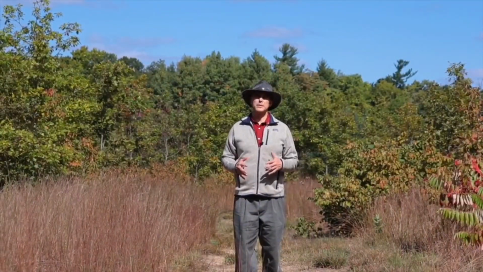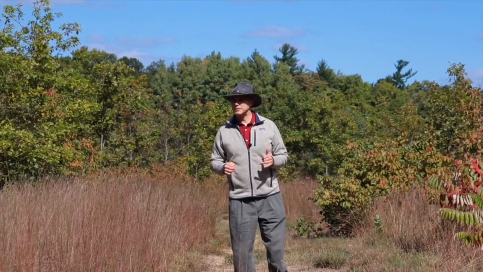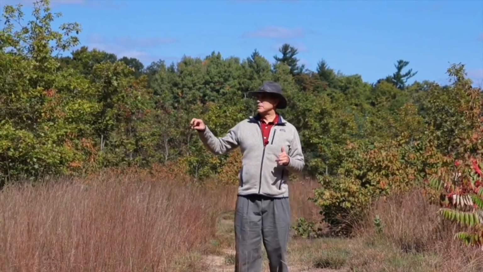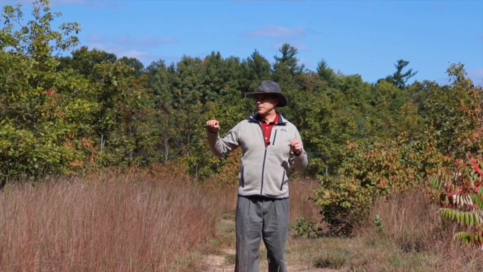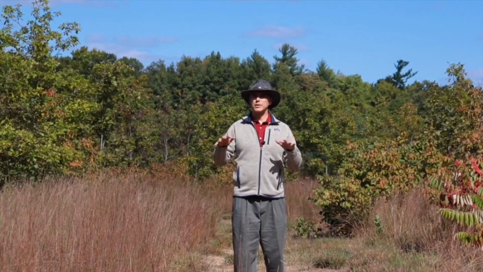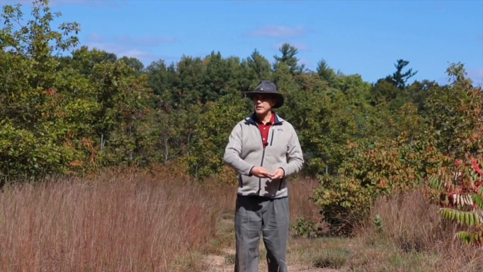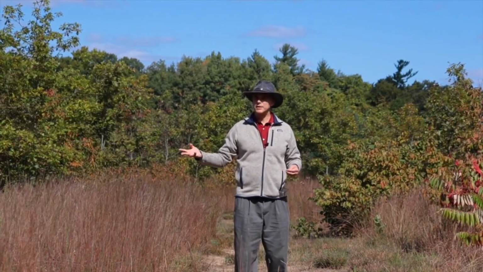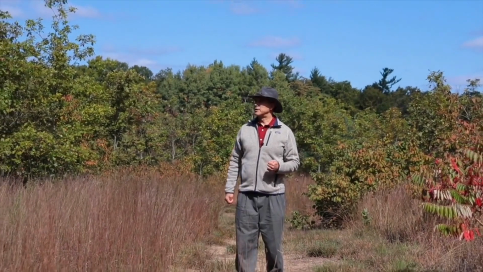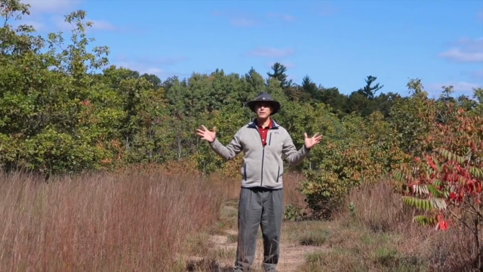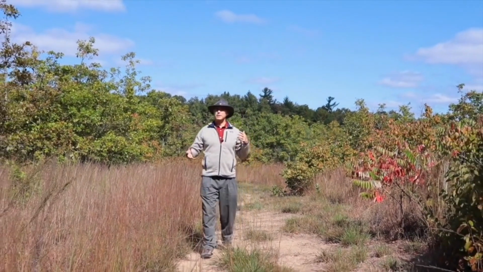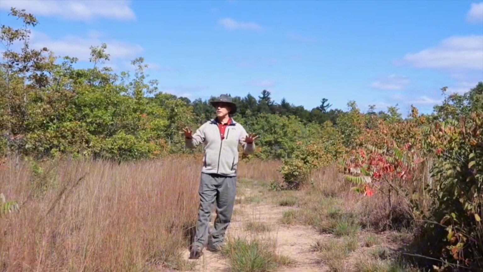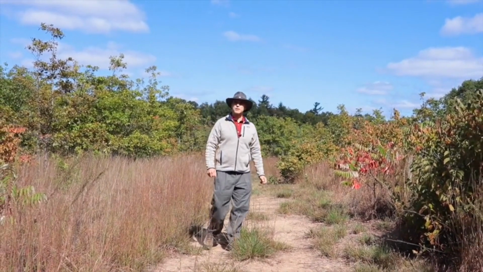So the techniques that they were using to restore this ecosystem, the prairie grasses, the prairie wildflowers, all these different grassland species were seeded with what's called a Truax seeder. You can also hand broadcast the seed yourself if you're using a smaller area, but once you get into a really large area like this, you need to use a piece of mechanical equipment to seed large areas because it takes too much time walking.